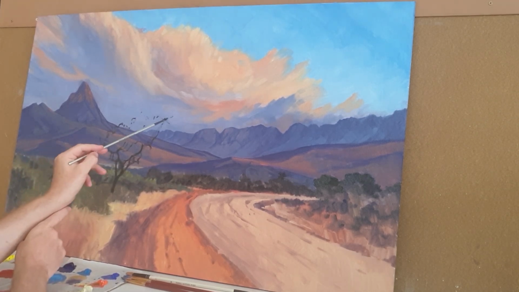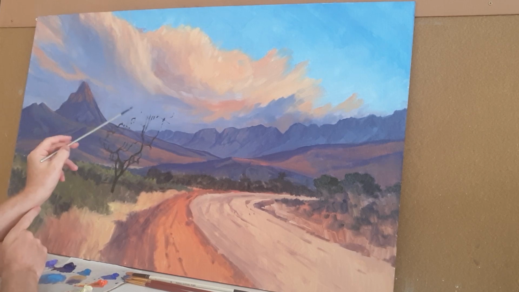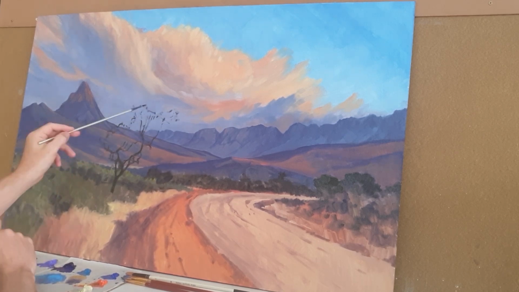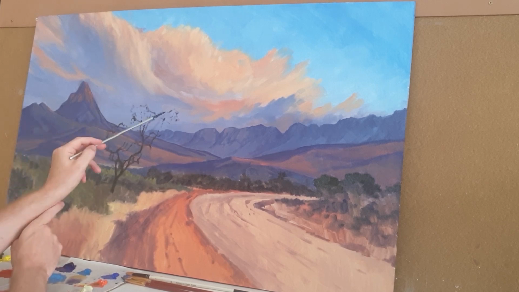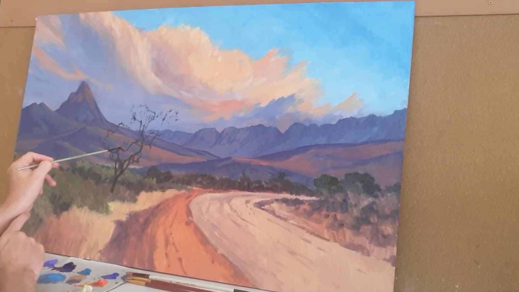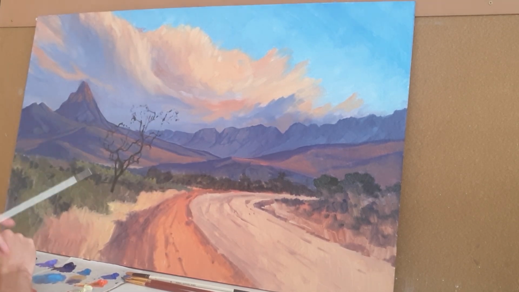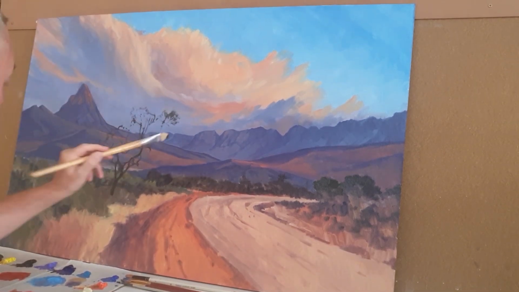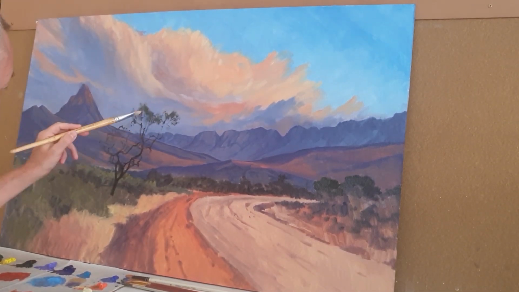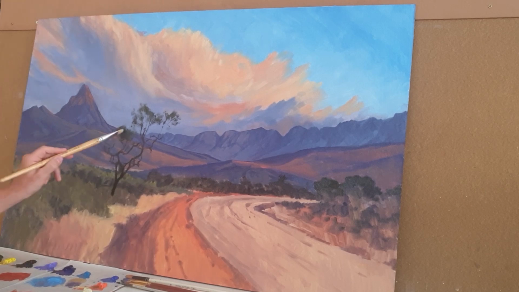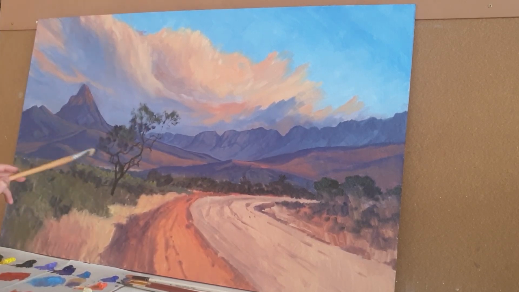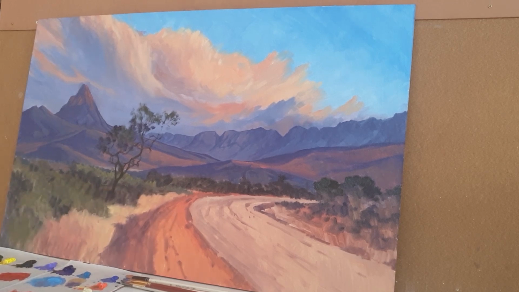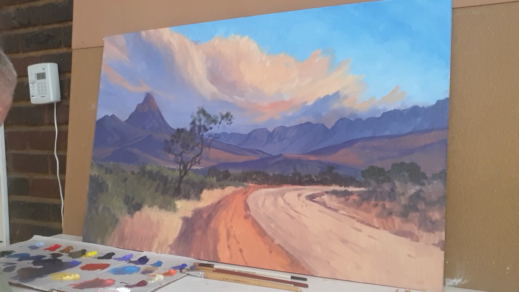So I decided to put in that fever tree that we were talking about earlier. And I start off with the darks first, using some Van Dyke brown, maybe a little bit of French ultramarine mixed into that to get a nice really deep dark there. And I'll first plot out the tree as a big shape, working from the biggest shapes and then gradually working the little details on it.